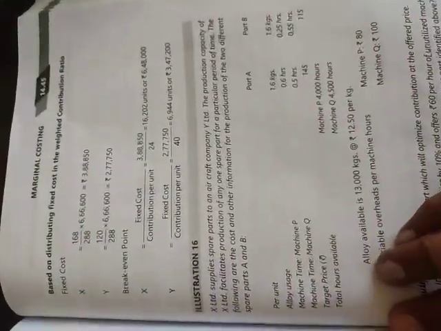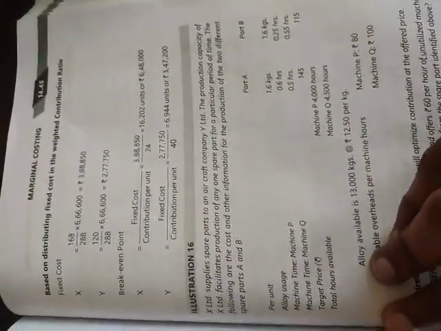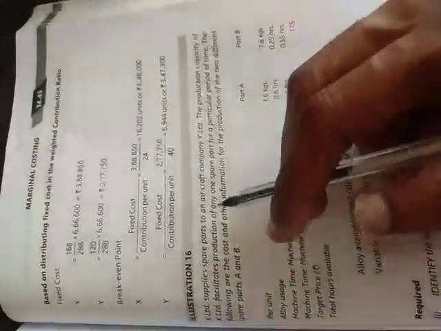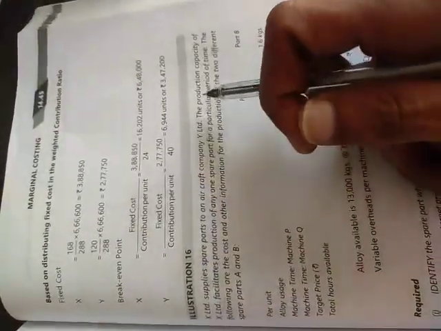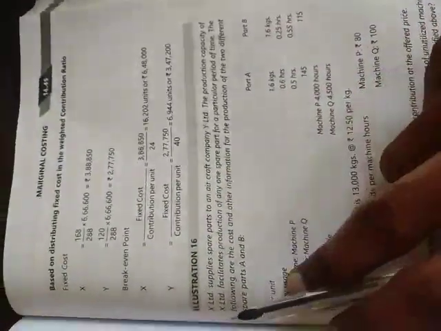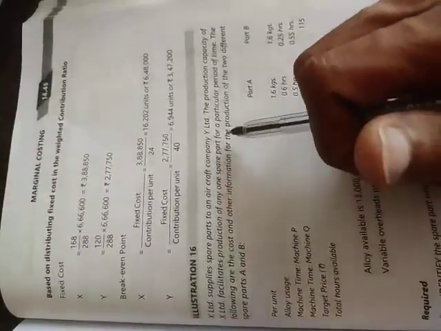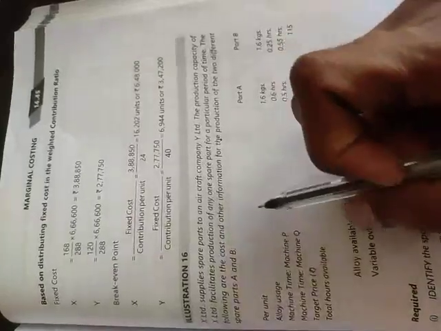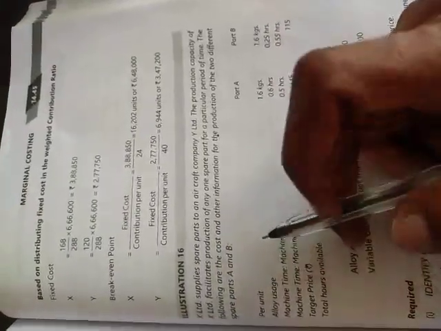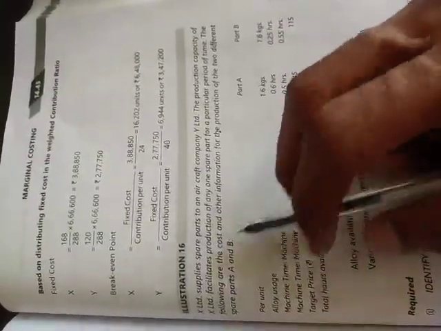This is illustration number 16 for marginal costing. X Limited supplies spare parts to an aircraft company Y Limited. The production capacity of X Limited facilitates production of any one spare part for a particular period of time. The following are the cost and other information for the production of the two different spare parts A and B.